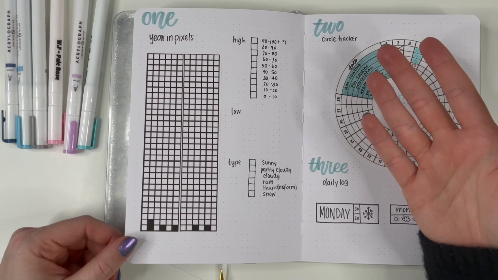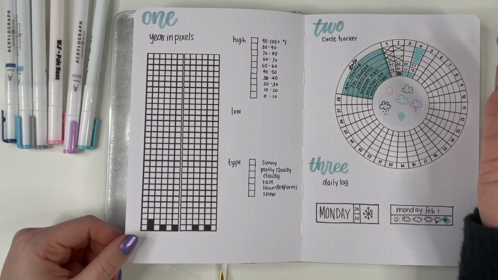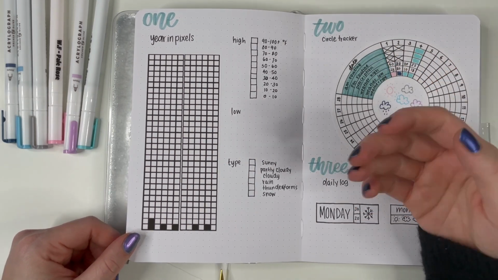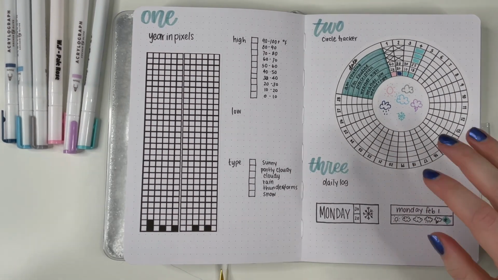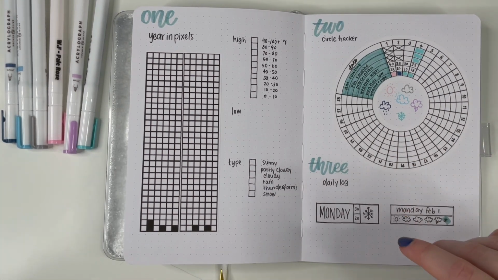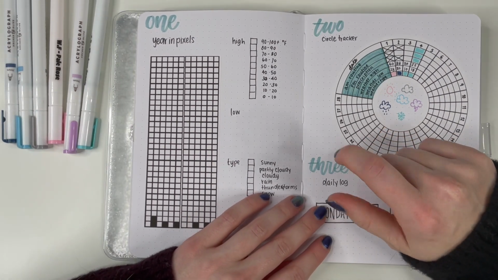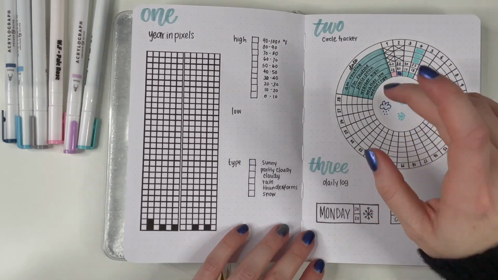I am in the United States, so just like every other thing that we do, we have to be different. So I'm in Fahrenheit. I am not in Celsius. Just like how we use miles instead of kilometers because kilometers make more sense. I'm a scientist. This bugs me a lot, having to work in Fahrenheit.